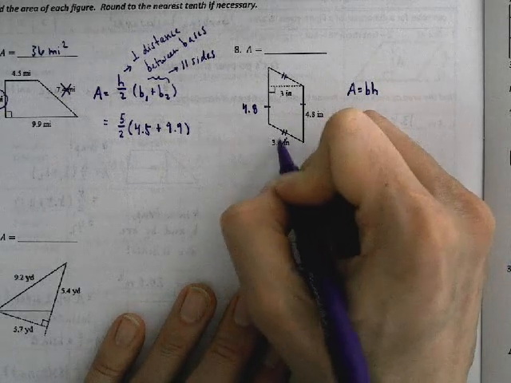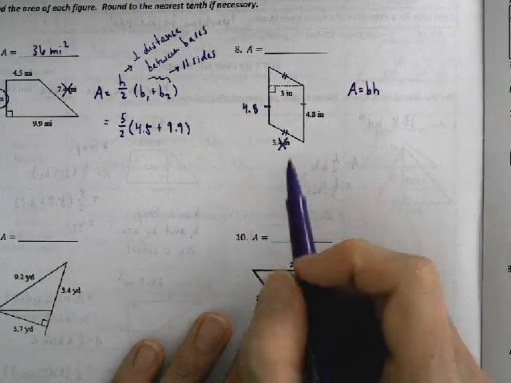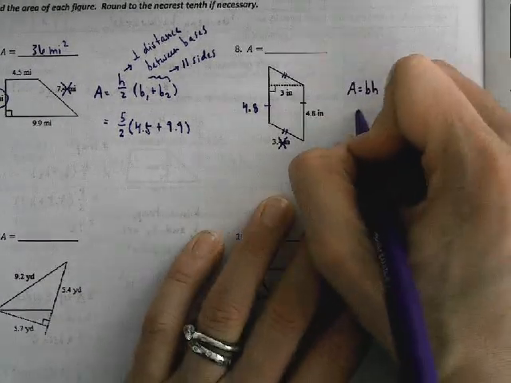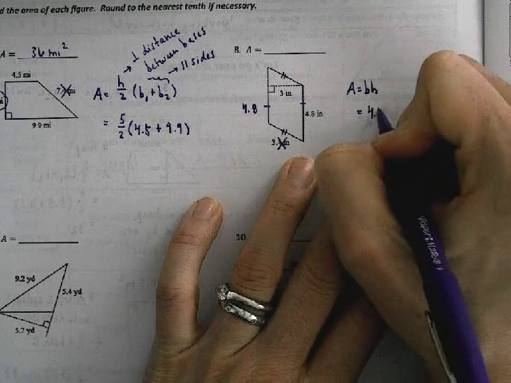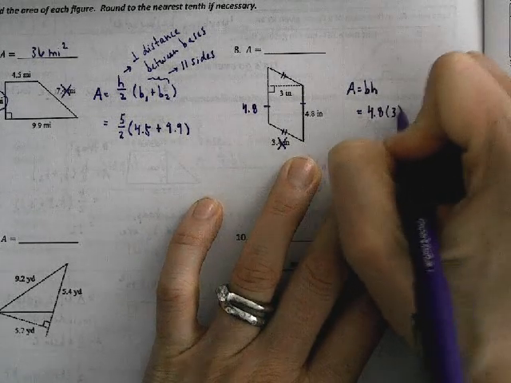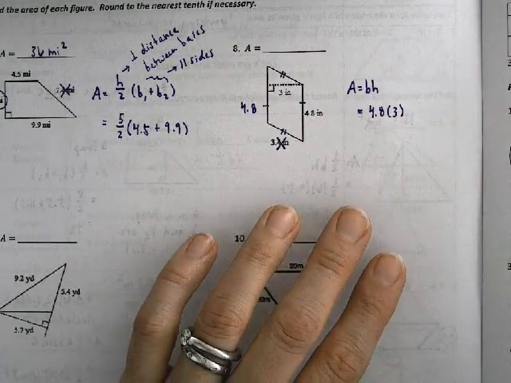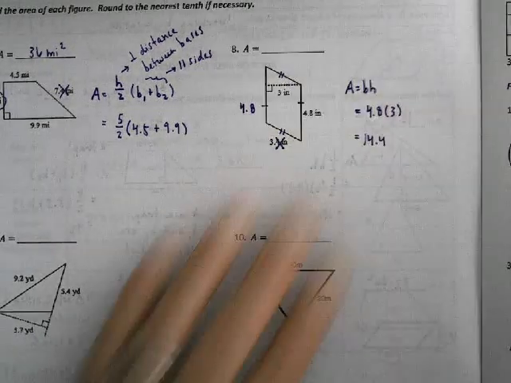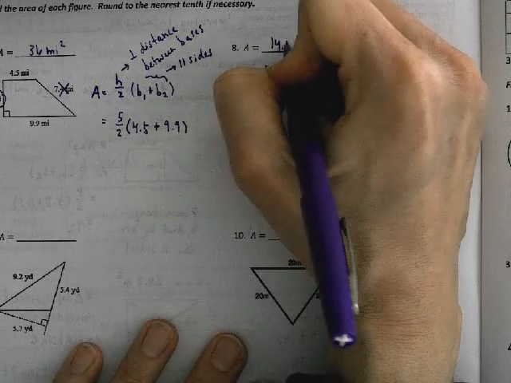And again, this is just some extra information. We don't use that because it's not the base and it's not a perpendicular distance. So our base is 4.8 times our height of 3. So that's going to give us 14.4, and the units are going to be square inches.